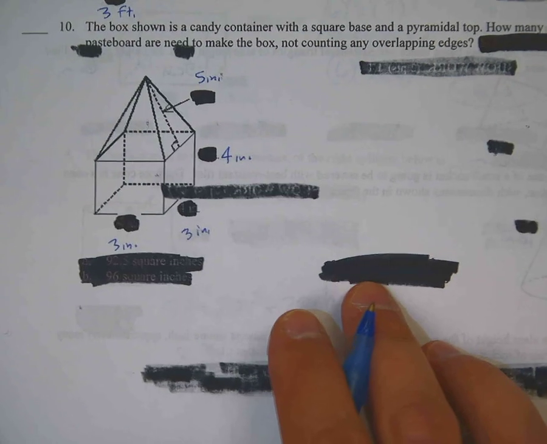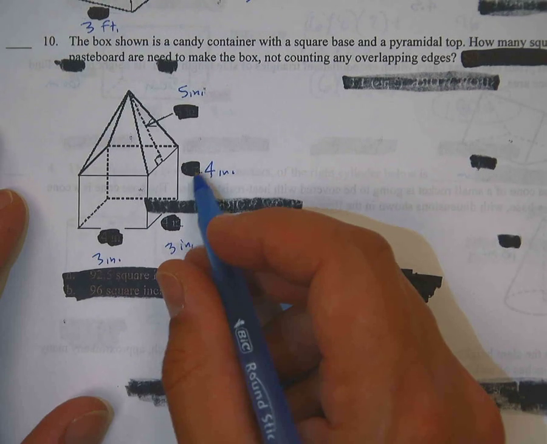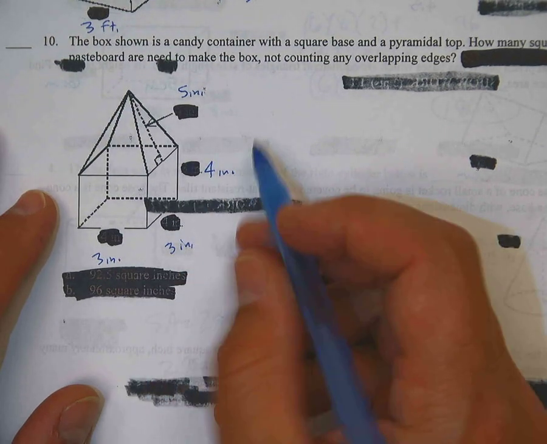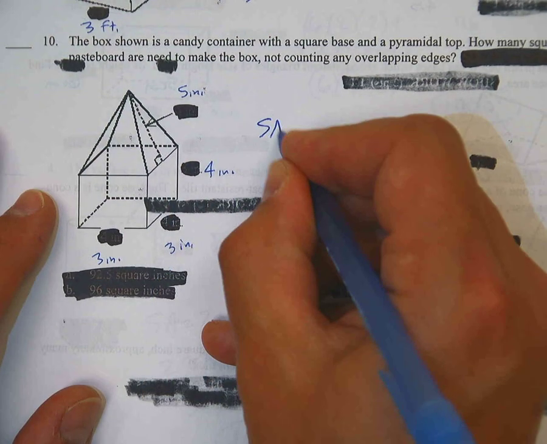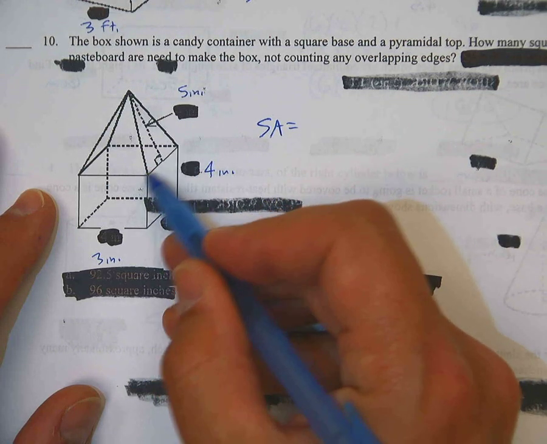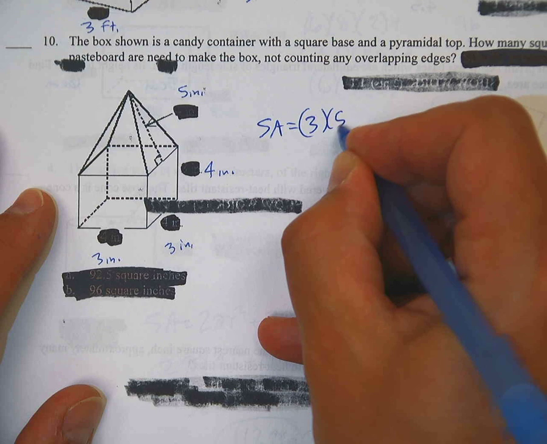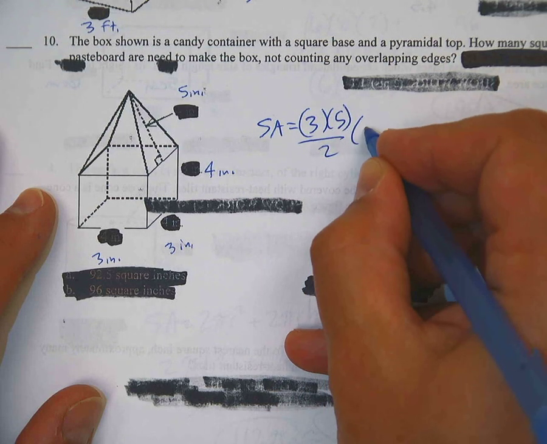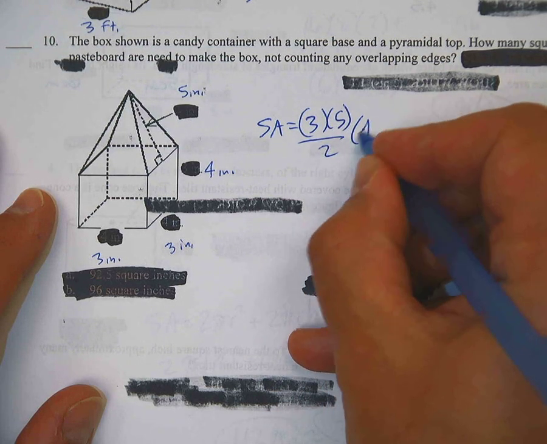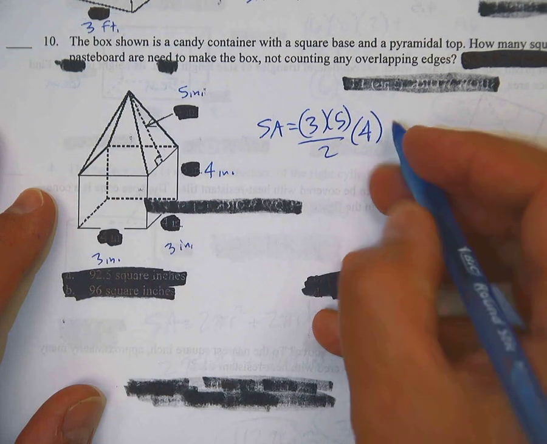All right, going on to this one. I have a lot of faces here, so I'm going to start with the triangles to get the surface area. The base here is 3, the height is 5, so I take 3 times 5 divided by 2 times... I'm sorry, times 4. Here's why, because there are 4 triangles, right?